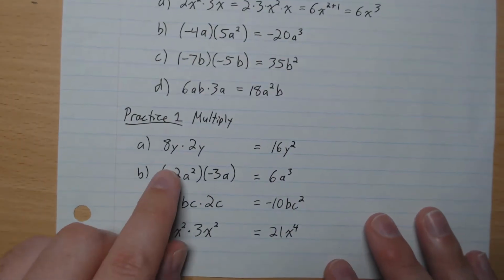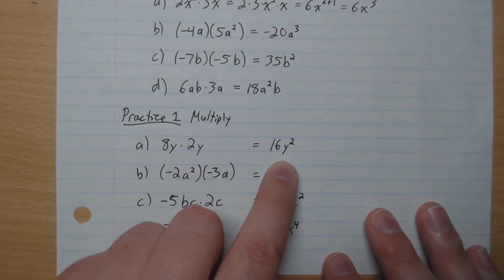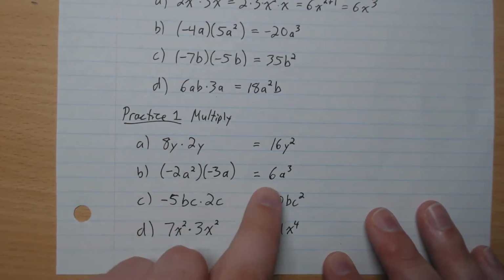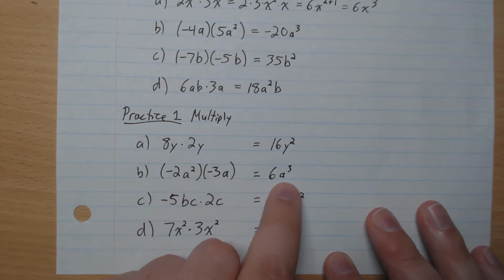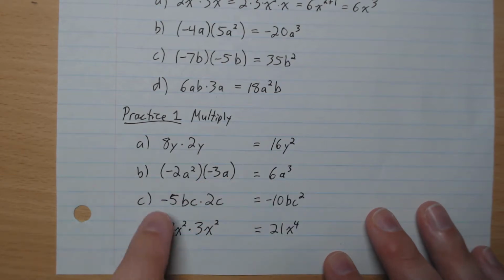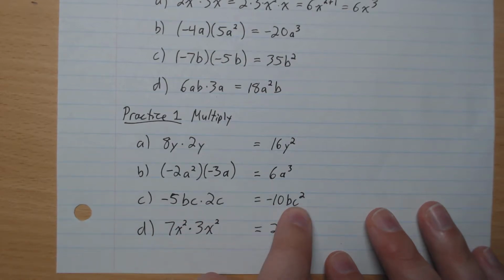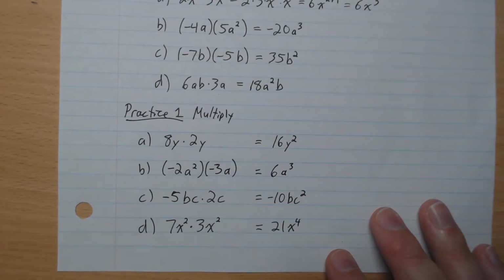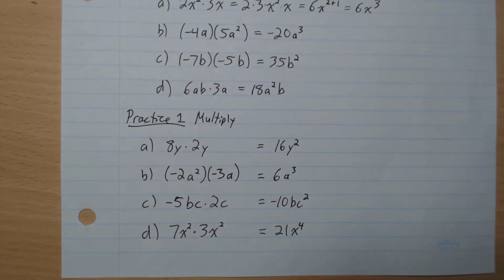Okay, we're back. So we have 8 times 2, 16. y times y, y squared. Negative 2 times negative 3 is 6. a squared times a cubed, like that. Negative 5 times 2, negative 10. b is there. c times c, c squared. 7 times 3, 21. x squared times x squared, x to the 4.